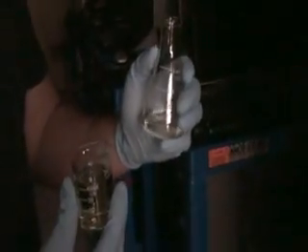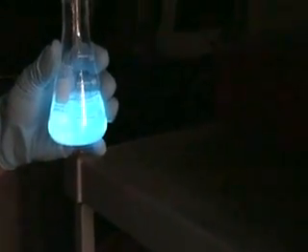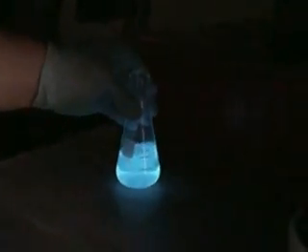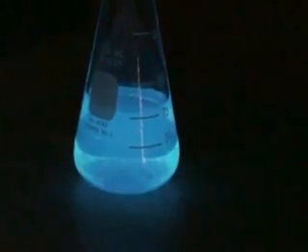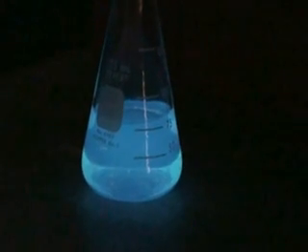We are now mixing solution B into the flask and swirling. The reaction produces a luminescent blue color.